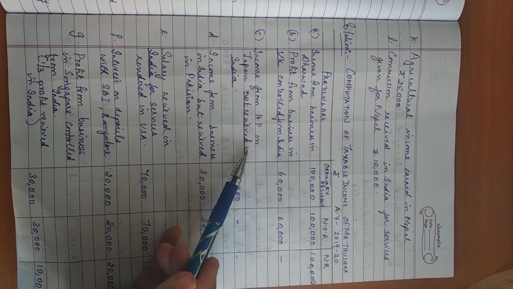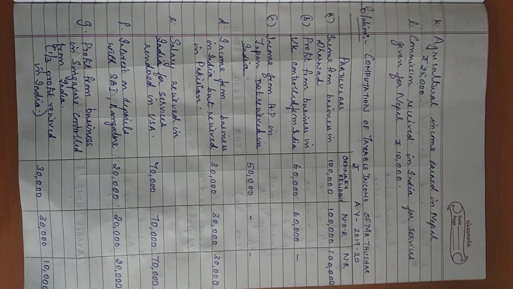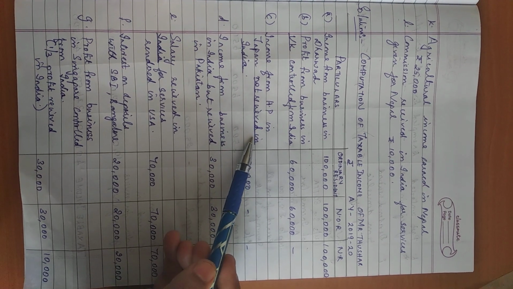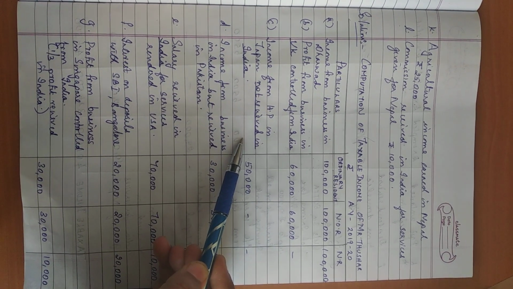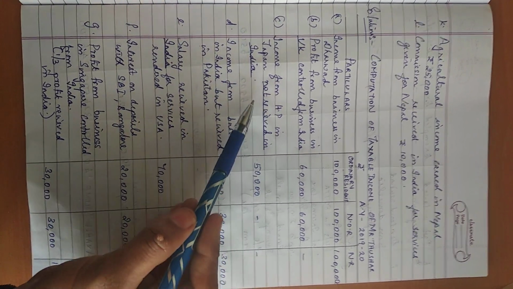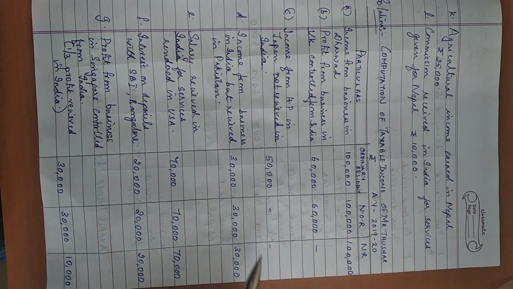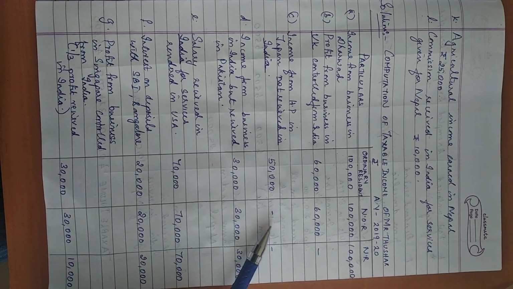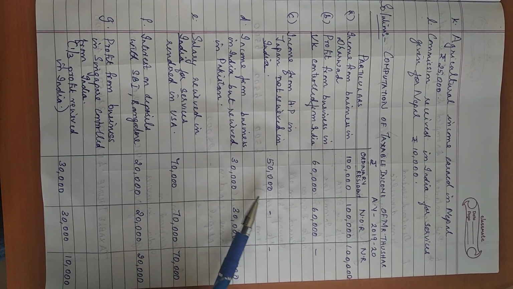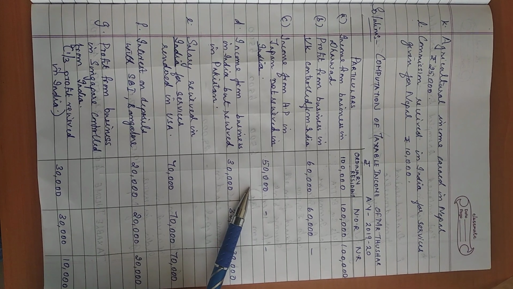Now, the next adjustment is income from house property in Japan, not received in India. So here when it is coming to this house property, you can see that house property in Japan is given, and clearly it is not received in our country. So when it is not received in our country, we won't be taxing it for the not ordinary resident as well as non-resident. Only for the ordinary resident we will be giving it. Ordinary resident will be receiving this house property income.